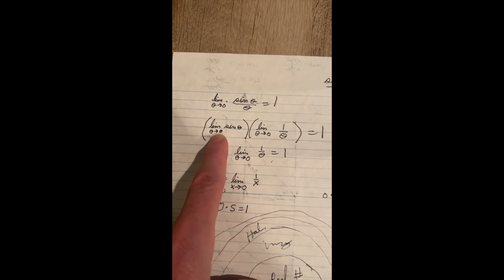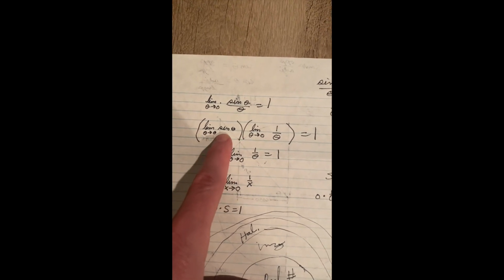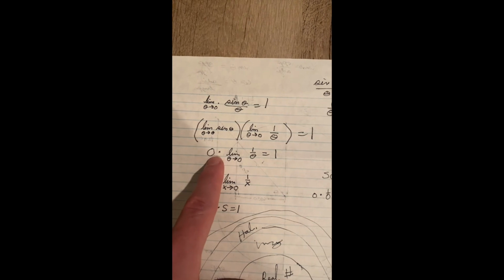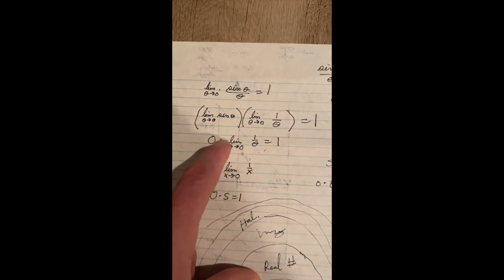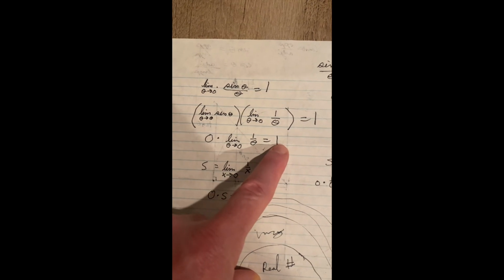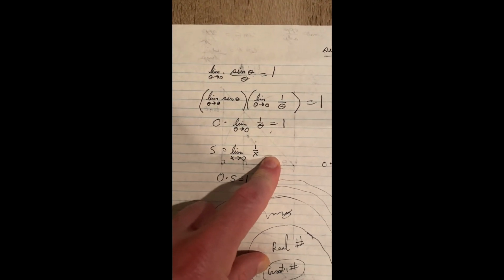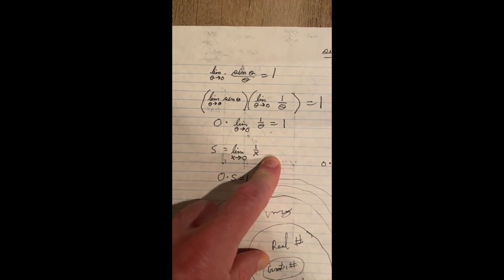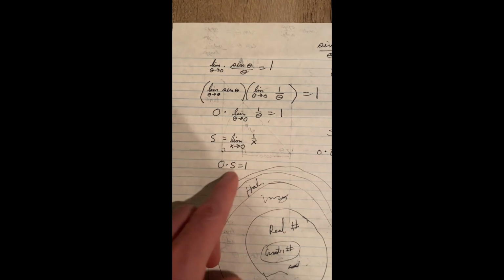As theta approaches 0, the sine of 0 we know is 0. So 0 times this thing equals 1. Now this should be interesting, because we've always been taught 0 times anything is 0. So we've proven that 0 times something equals 1.